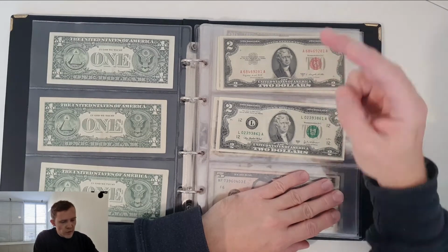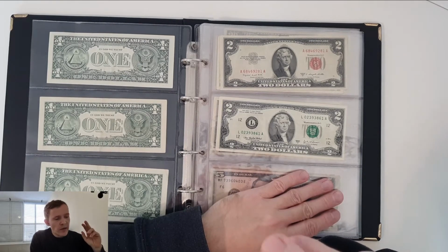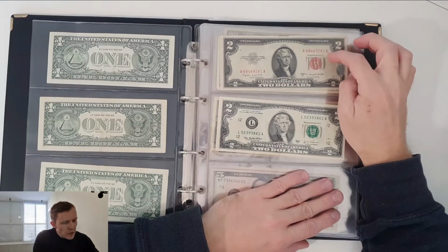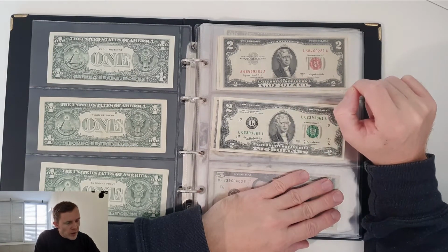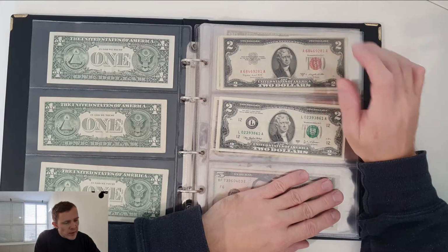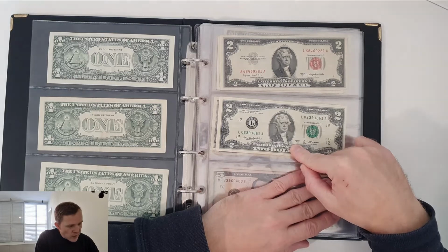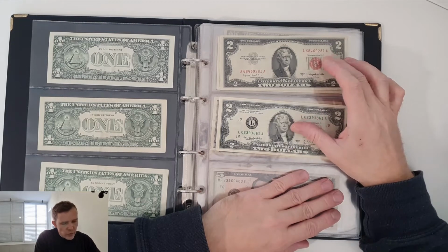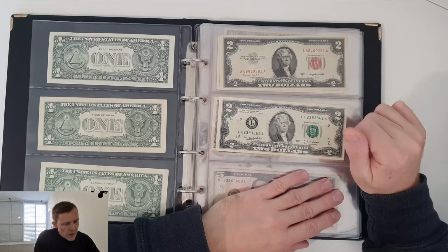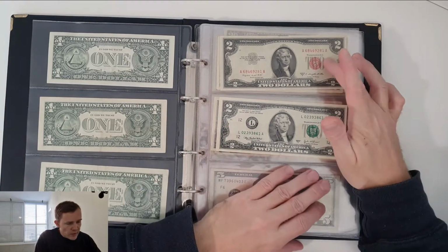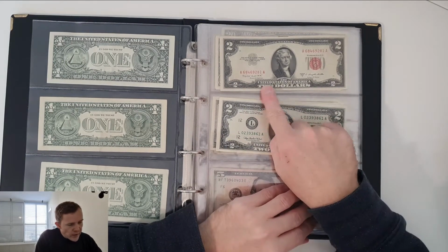In this case you see two different series with two almost completely different designs. The $2 1953 series has a red stamp, and another one is 2003 with a green stamp. You see the different design. I really like this banknote, and wow, it's amazing. You can see it's very different.